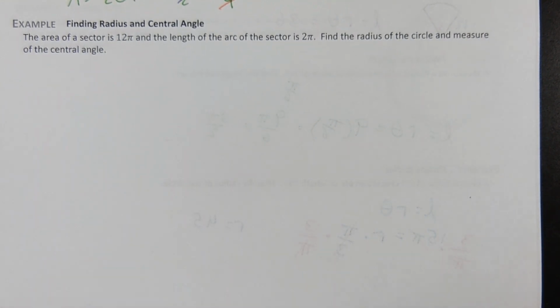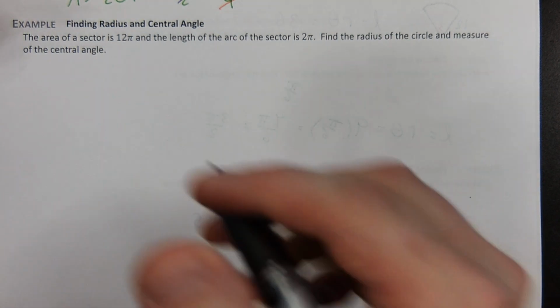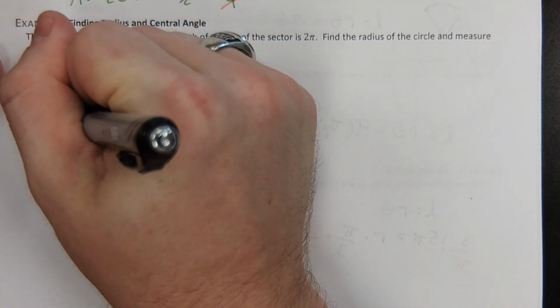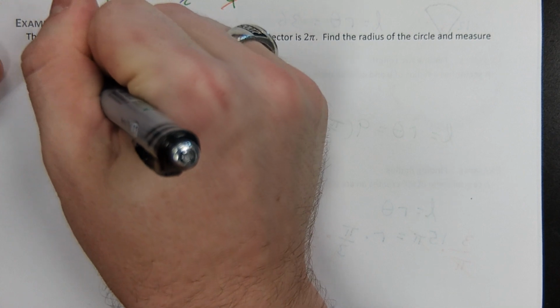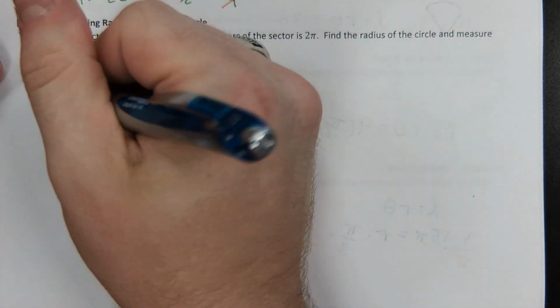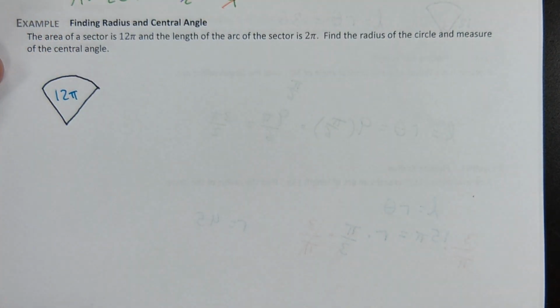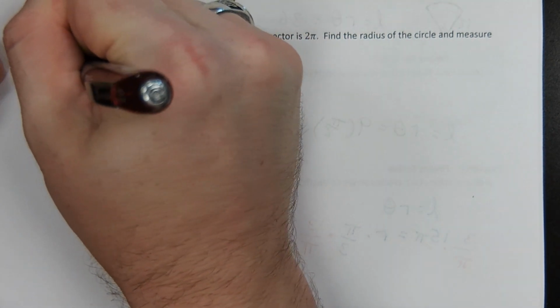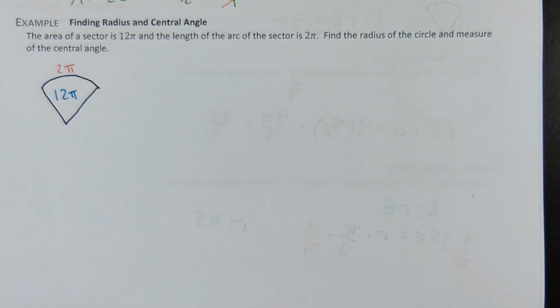I'm telling you the area of a sector is 12 pi, and the length of its arc is 2 pi. Using that knowledge, we're going to solve for the radius and the central angle. If you would like to have a picture, I guess you could just slap one together right quick. It doesn't really matter much. Pictures are not drawn to scale. They never are. What we have here is an area of 12 pi and an arc length of 2 pi. I did area in blue, so I'll do all my area work in blue. And I did arc length in red, so I'll do all my length work in red.